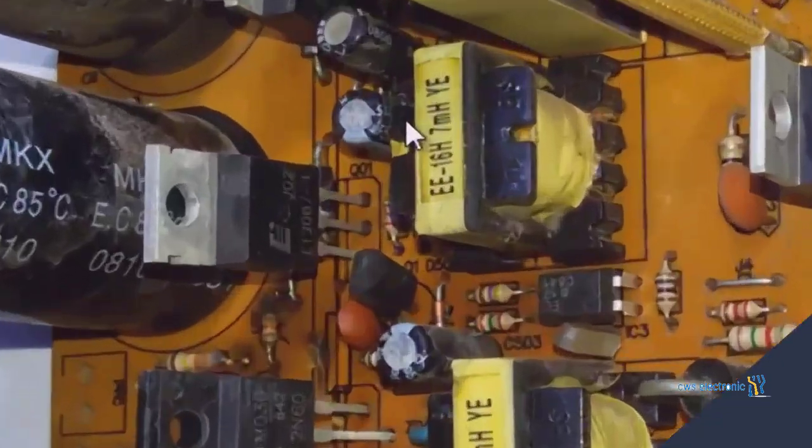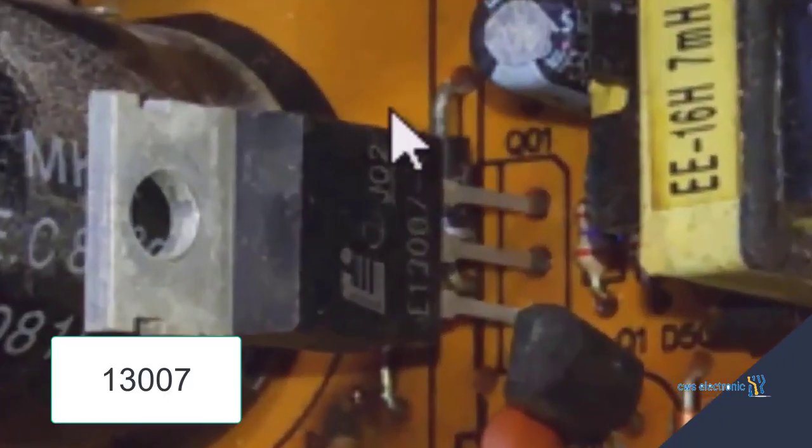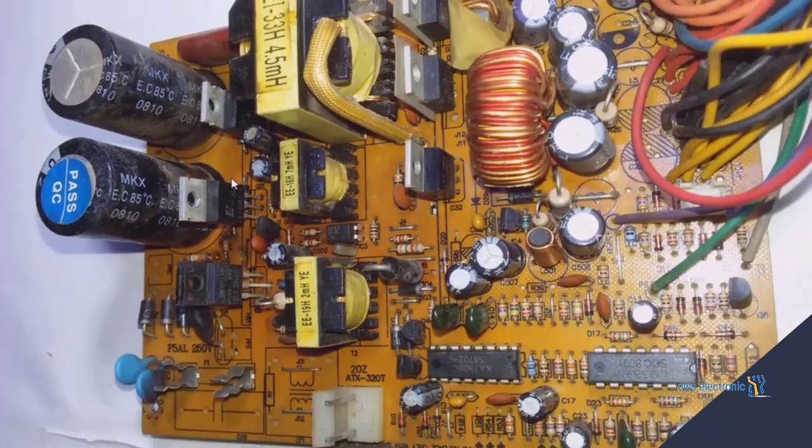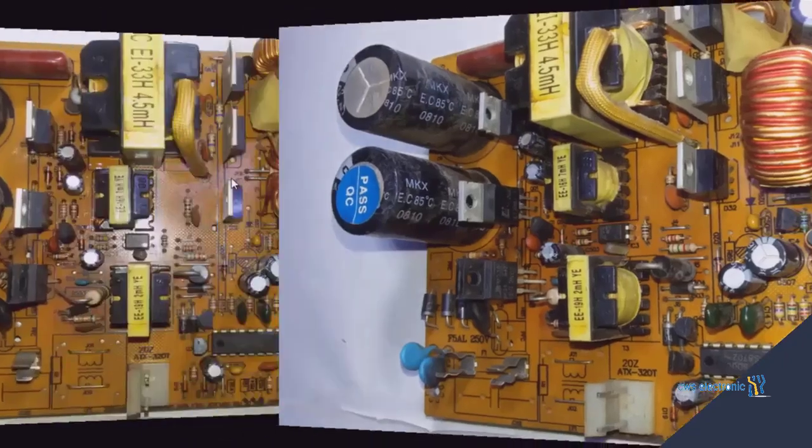Here we have two transistors with the number 13007. This number is used in about 60% of powers. If there were another number, both transistors would have the same number.